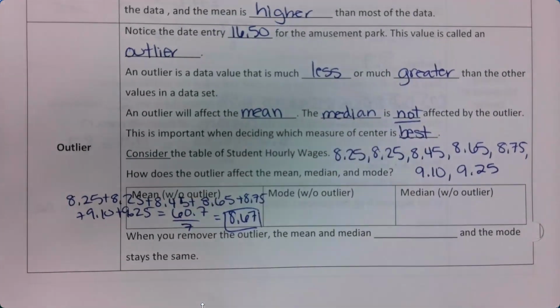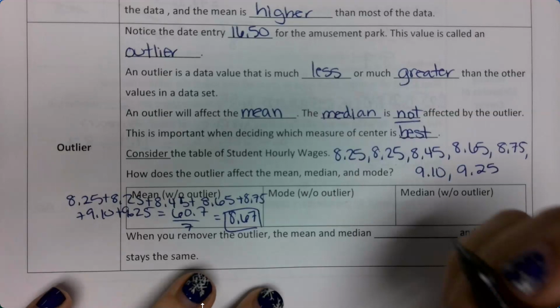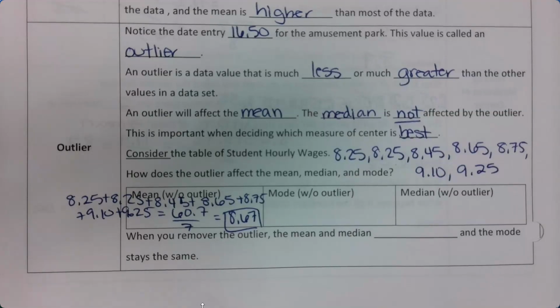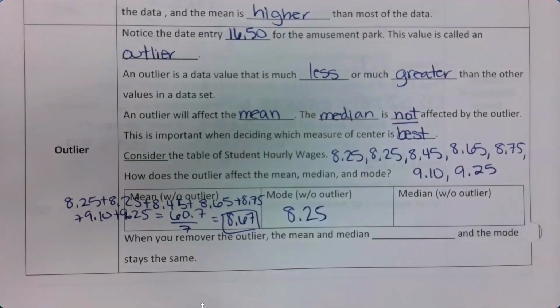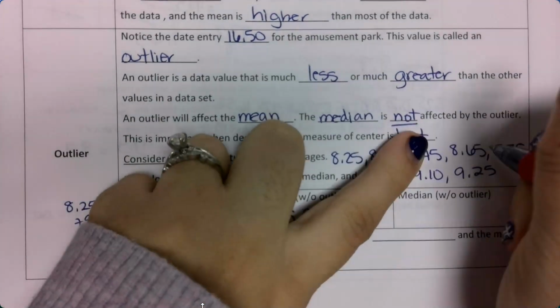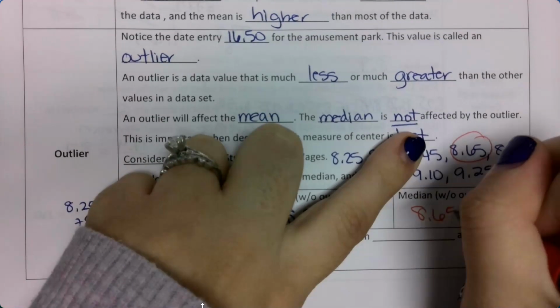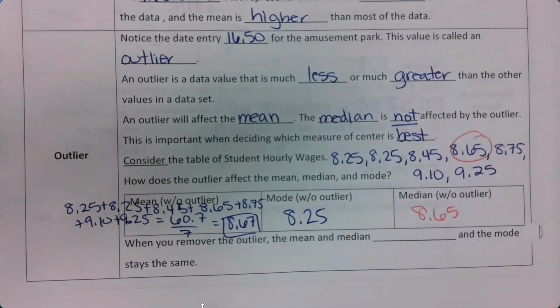Okay. What about my mode on this set? Remember, mode is the one that happens most often. 8.25. Oh, my last one is my median, so that's the one in the middle. That one is going to be the 8.65. So what happens when I get rid of the outlier? Which of these changed from our numbers on the front?